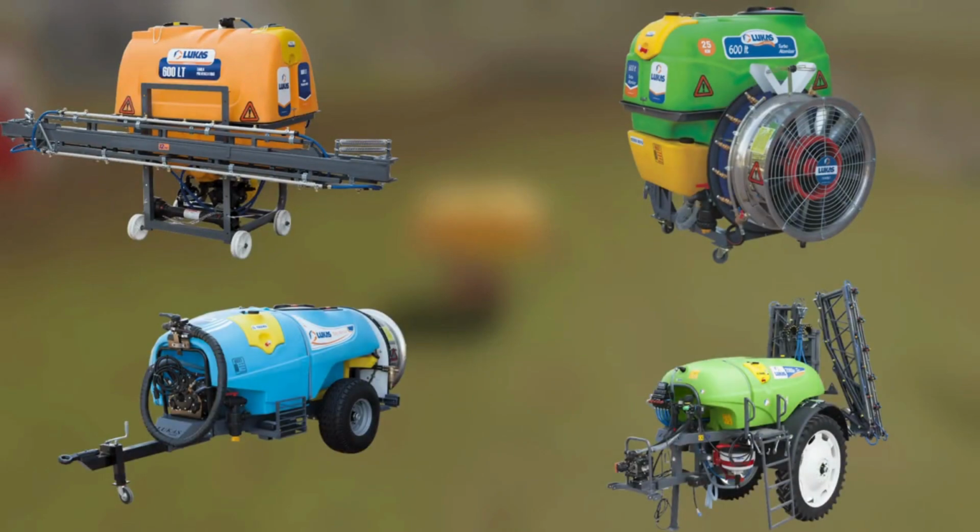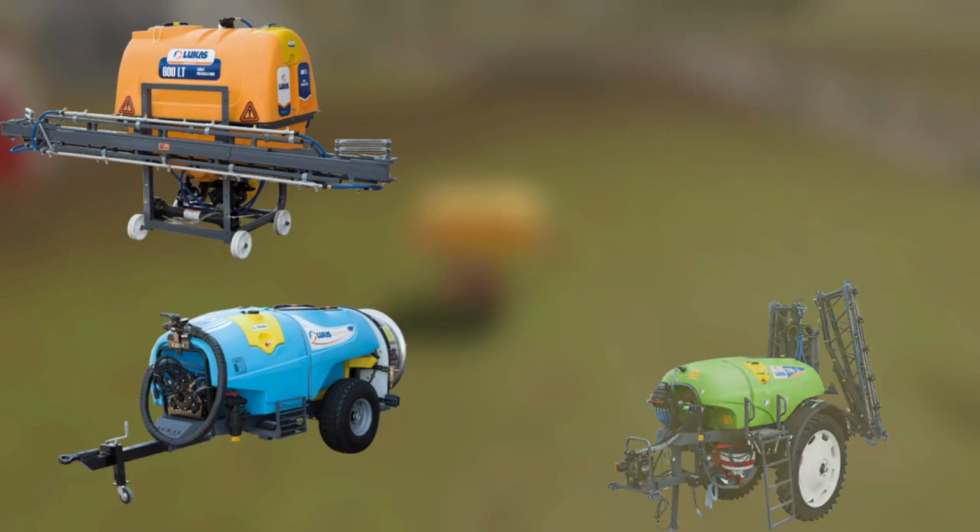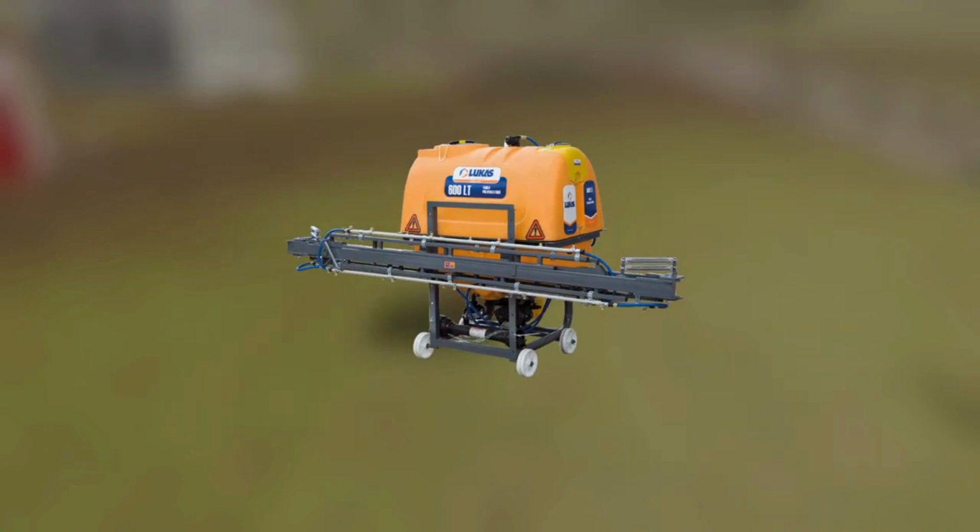Mounted sprayers are commonly used for spraying applications. These sprayers are attached to the tractor's rear via a 3-point linkage system, hence referred to as mounted sprayers. They are generally preferred for small to medium-sized agricultural fields.